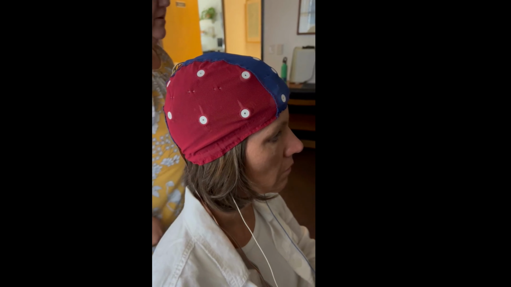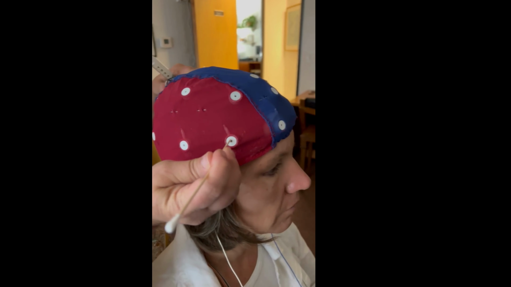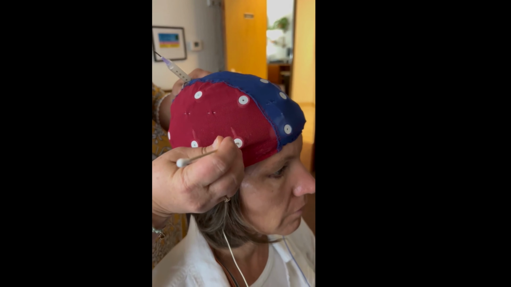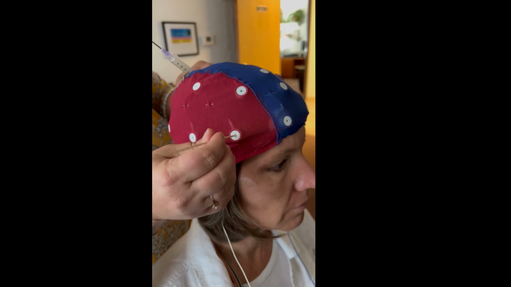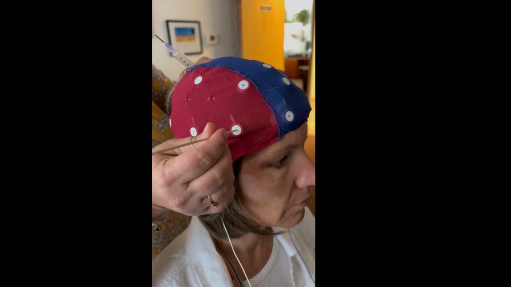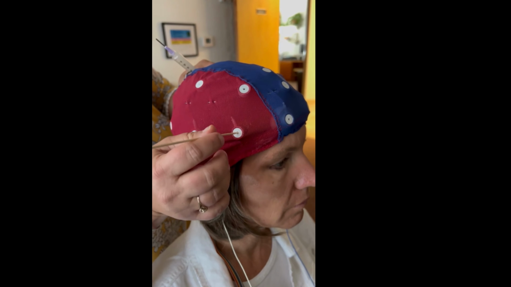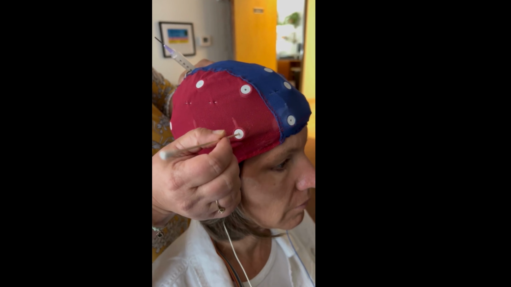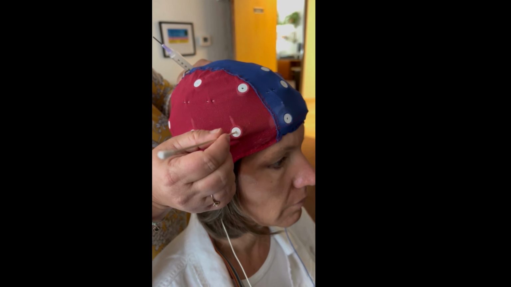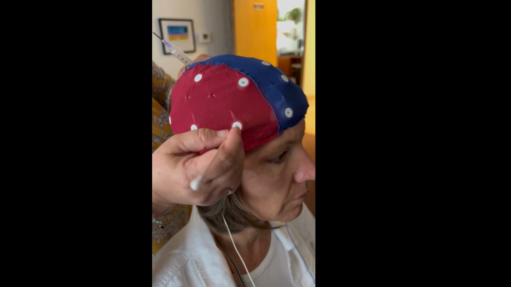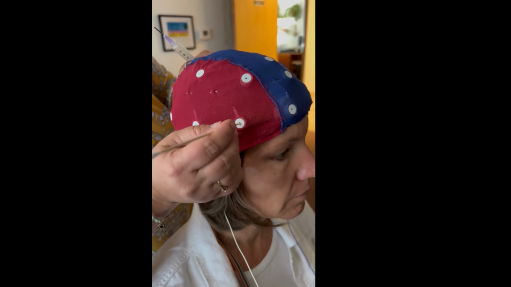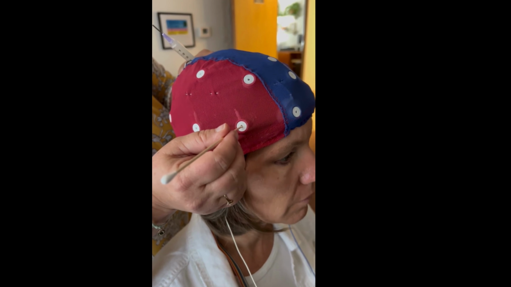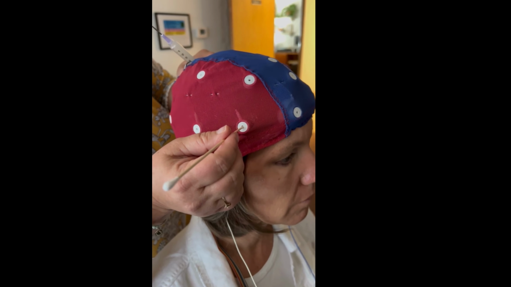So what we'll do is we'll come back over to that F8 and we will take the non-cotton side of the Q-tip and we'll just put it in the hole here and just lightly, you can feel when you're at the skull, and you just want to move it around, twist it in your fingers a little bit. You maybe rock a little bit back and forth if you're in an area that has a heavy amount of hair.